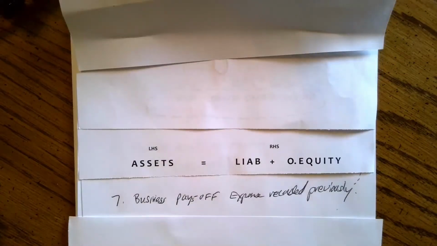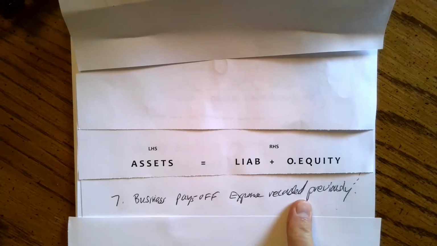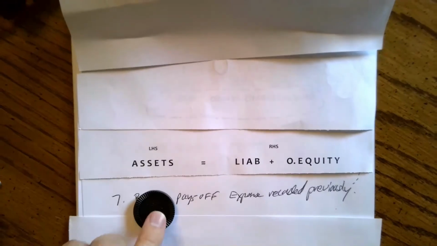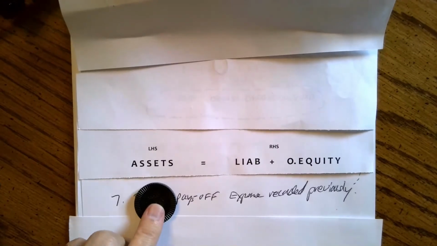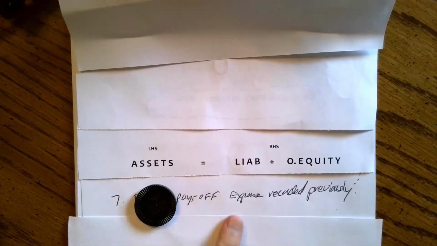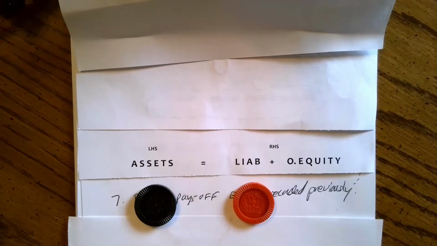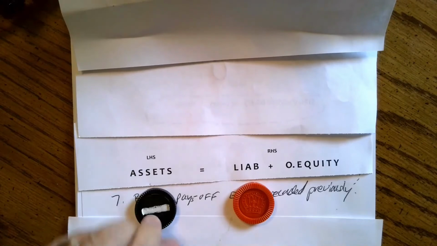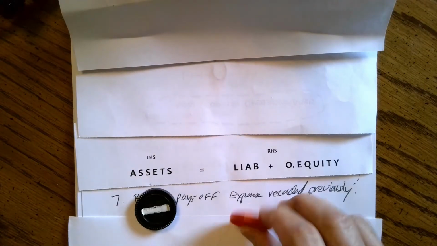In transaction 7, the business pays off the expense previously recorded, or previously accrued. So cash is going to go down on the left-hand side with a credit, and the liability account previously established is going to be reduced with a debit. Cash going down, liability being reduced with a debit.